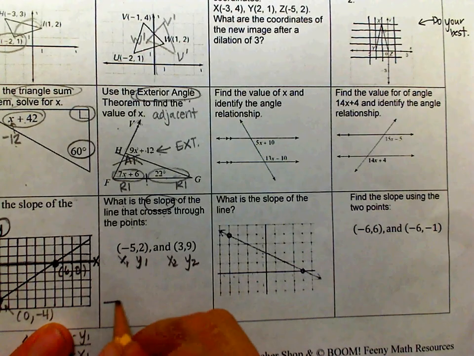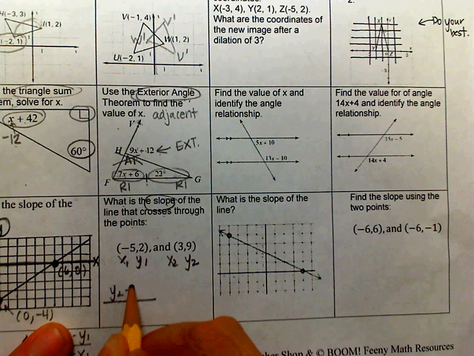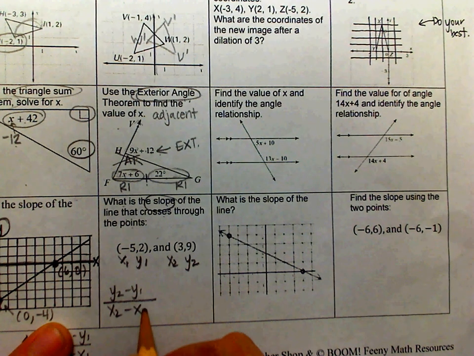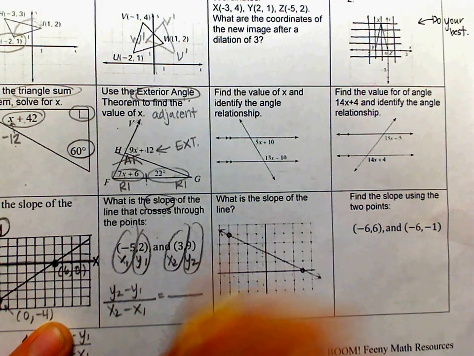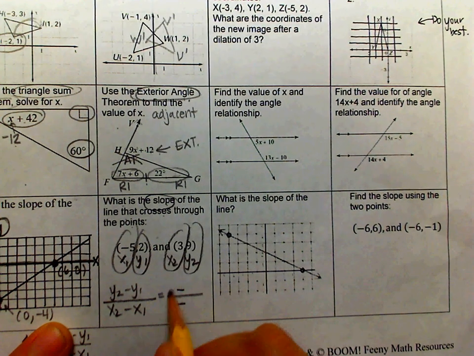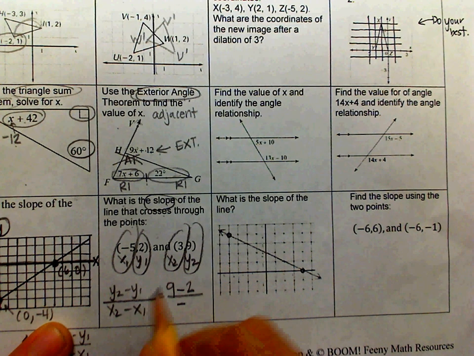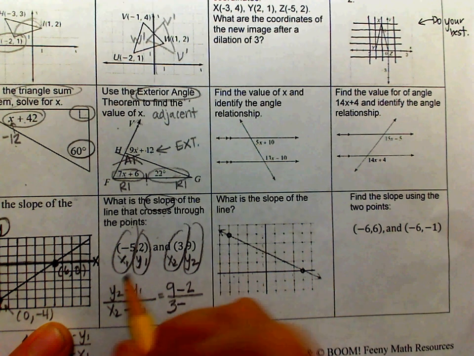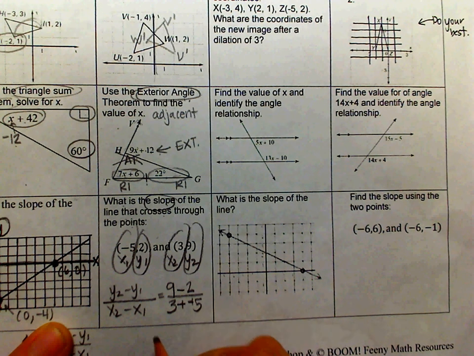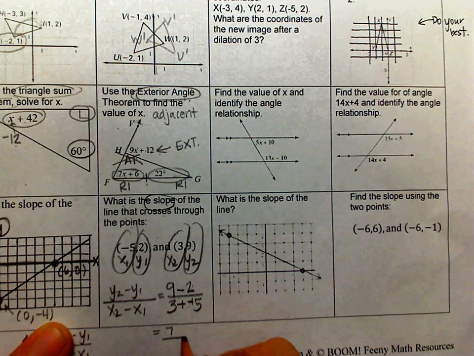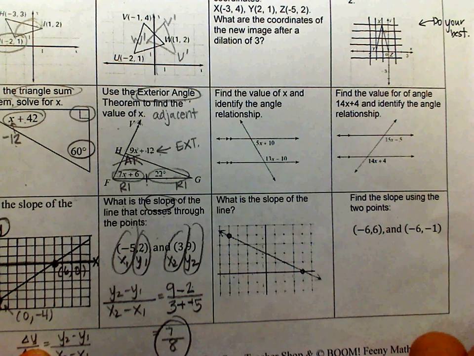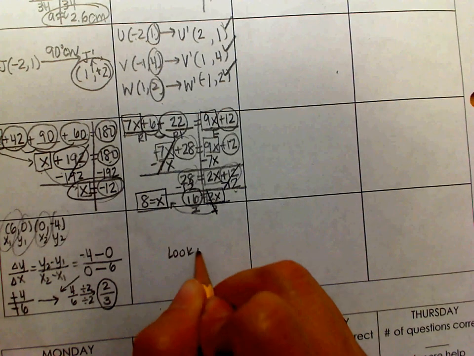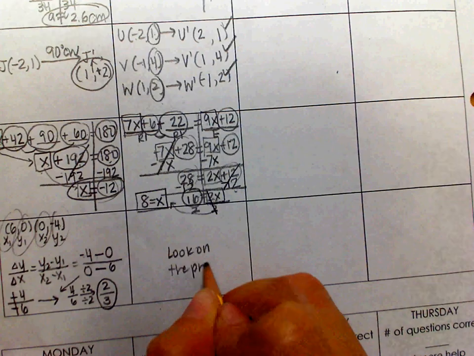So remember, you do y2 minus y1 over x2 minus x1. All right, so that's my y2, that's my x2, y1, x1, minus, y2 is 9, y1 is 2. x2 is 3, x1 is a negative 5. Double negative makes a positive. 9 minus 2 is 7, 3 plus 5 is 8. You can't simplify that. Positive slope of 7/8, and that is my final answer. So I'll say, look on the problem. Okay, and that is it.